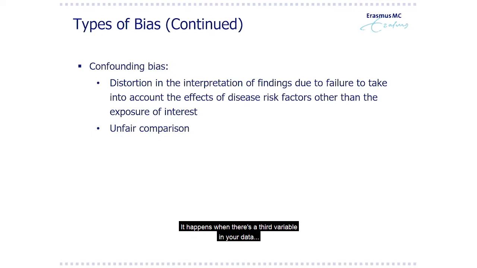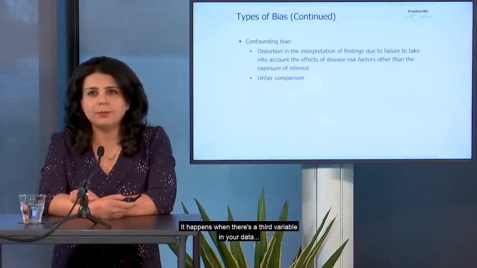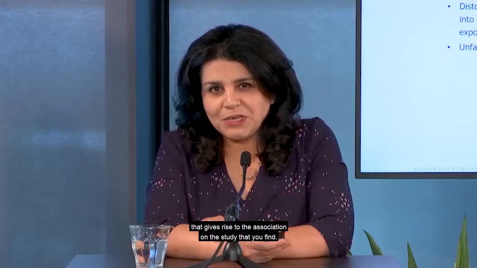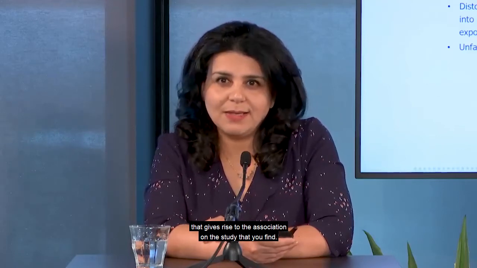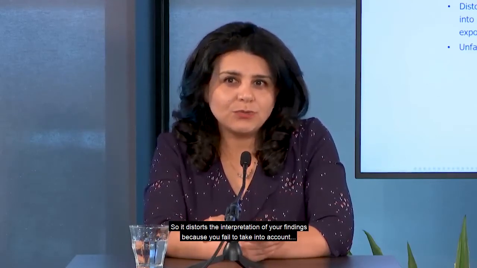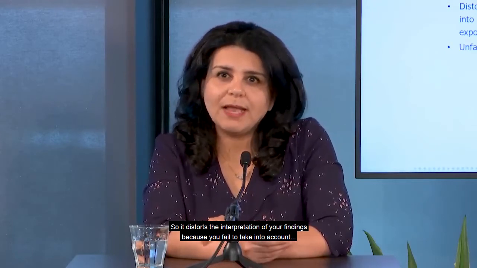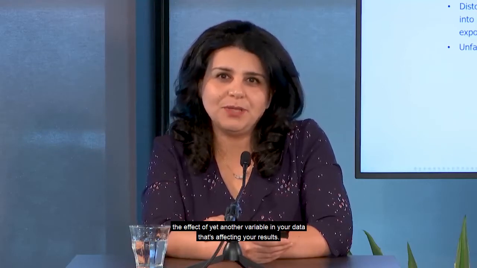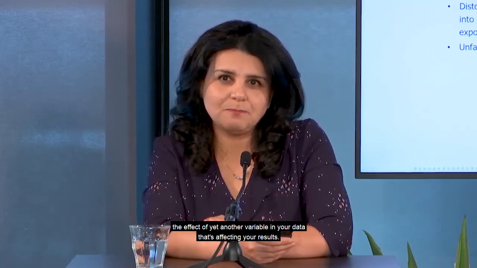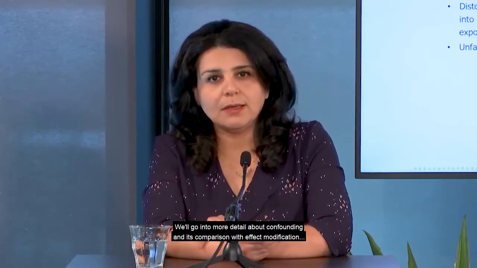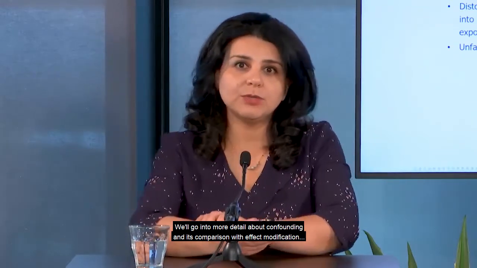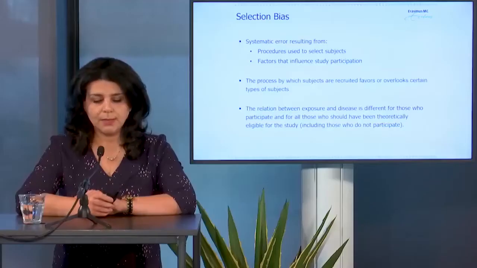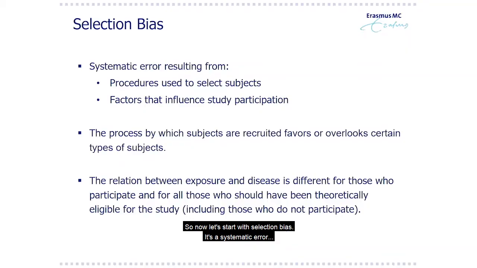And it happens when there's a third variable in your data that gives rise to the association under study that you're finding. So it distorts the interpretation of your findings because you fail to take into account the effect of yet another variable in your data that's affecting your results. We'll go more into detail about confounding and its comparison with effect modification in the fourth lecture of this series. So now let's start with selection bias.